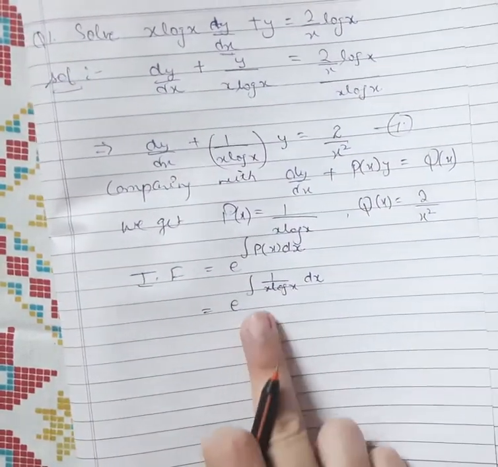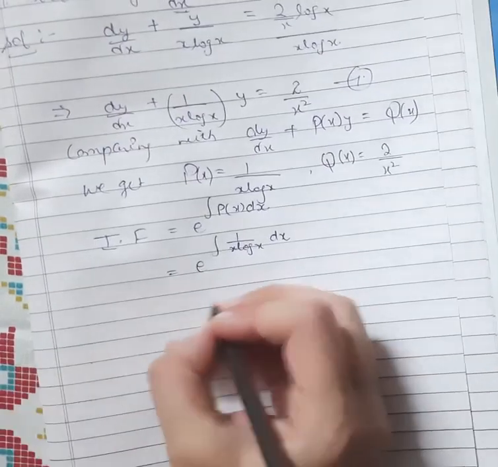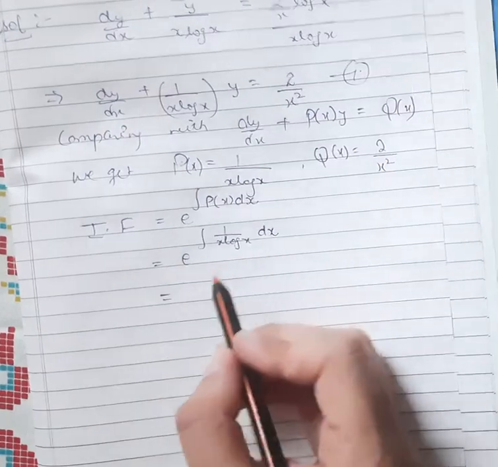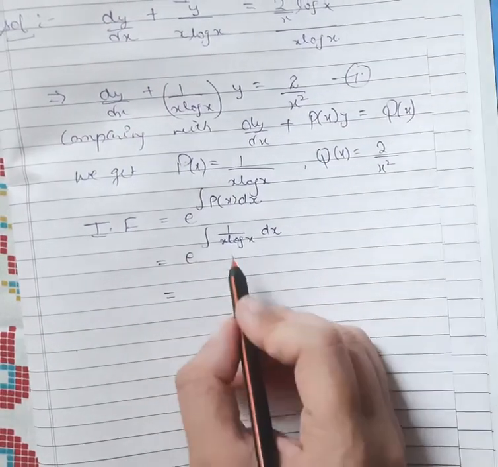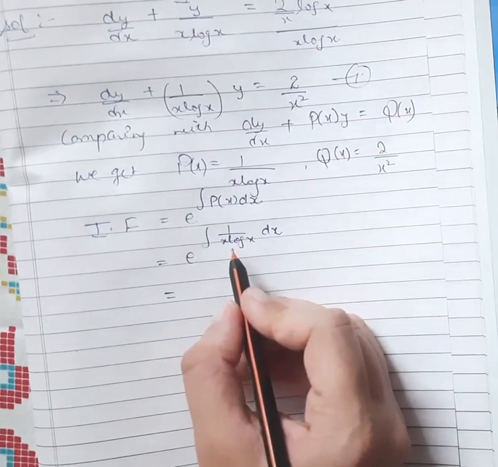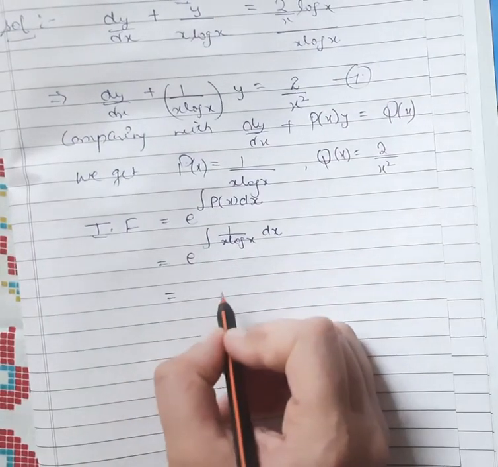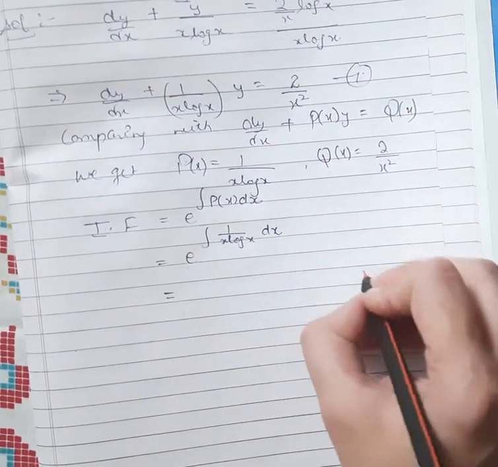Now the task is to solve this integration. For this you can use the direct formula as well. I will show you the working procedure by using substitution. डायरेक्ट फॉर्मूला भी यूज़ कर सकते हो बच्चे यहाँ पे आप इंटीग्रेशन का, लेकिन मैं यहाँ पे आपको सब्सटीट्यूशन के साथ सॉल्व करके दिखा देती हूँ.